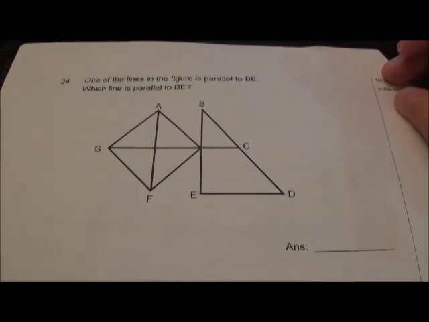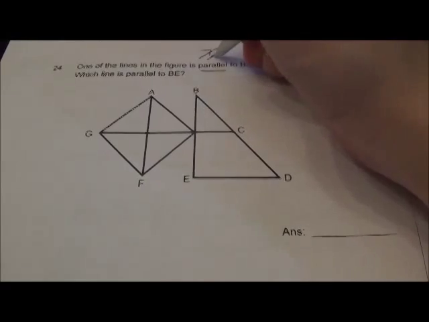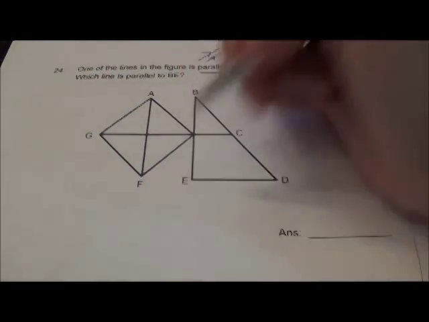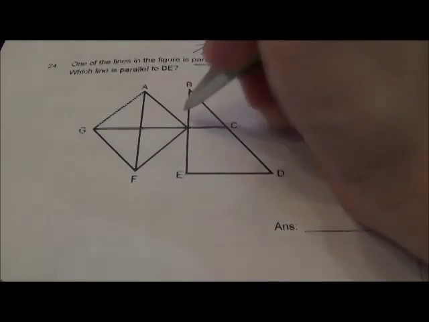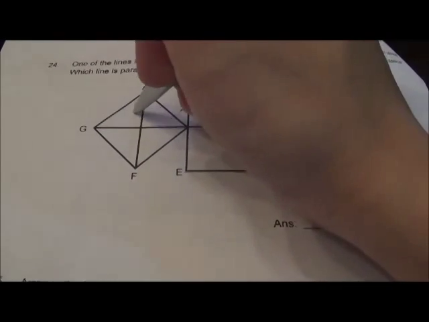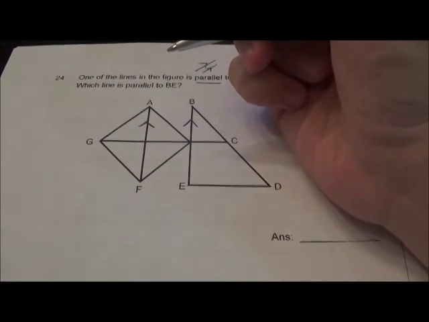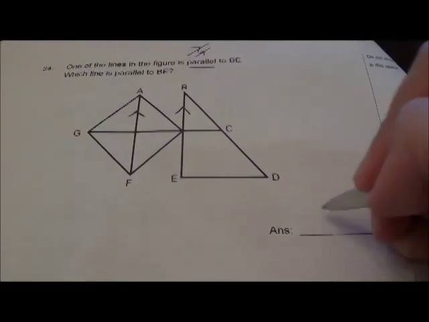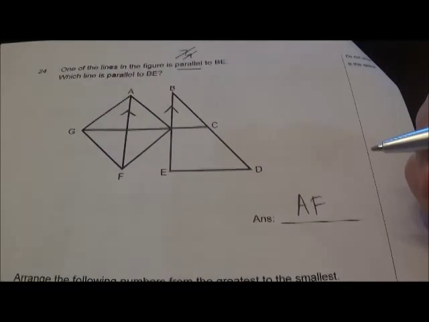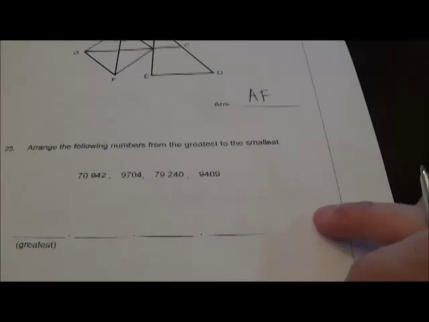Question 24. One of the lines in the figure is parallel to BE. Parallel means two lines not touching each other. Which line is parallel to BE? So this line, AF. Okay, AF must be parallel to BE. Alright? Okay, we move on.